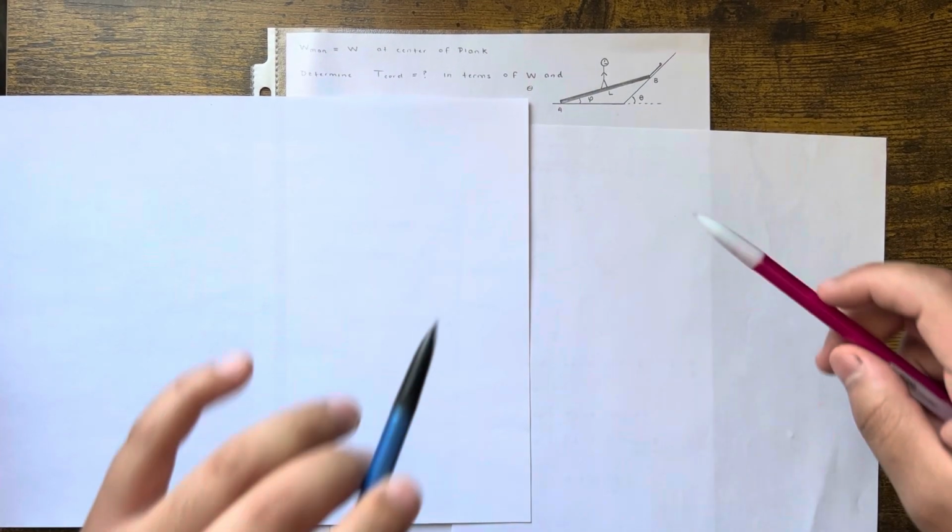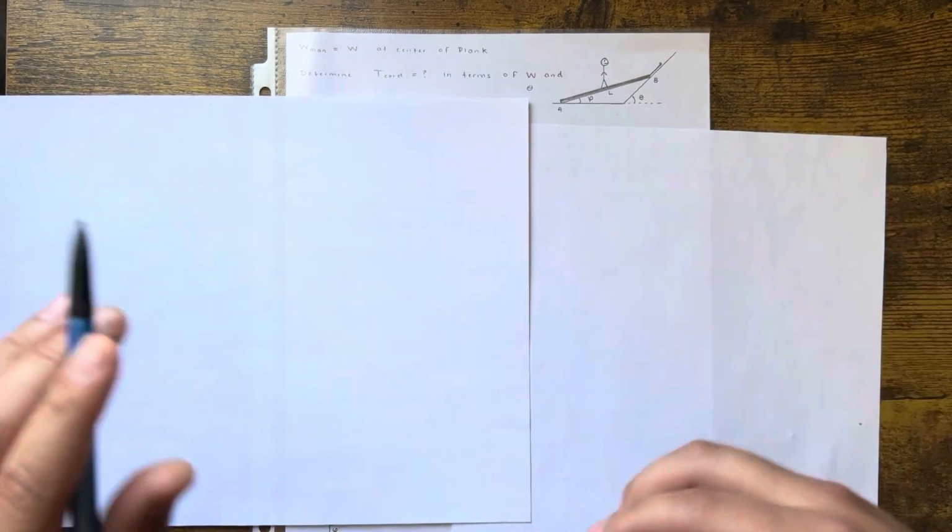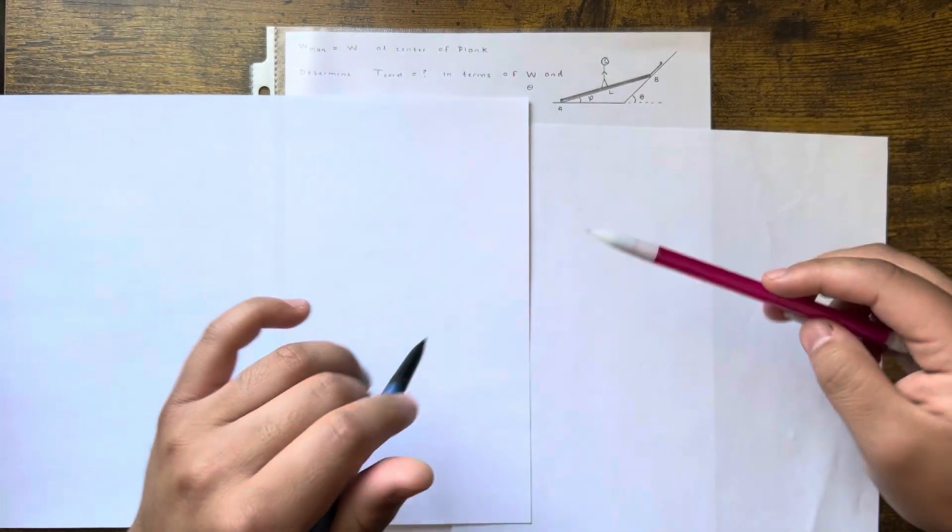All right, that was the best I could draw that guy. Okay, I was not about to spend too much time drawing him, and the printer at work is not working, so I have to draw these problems.